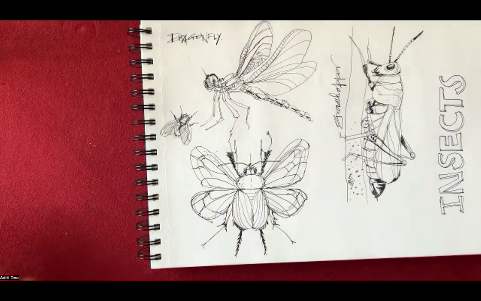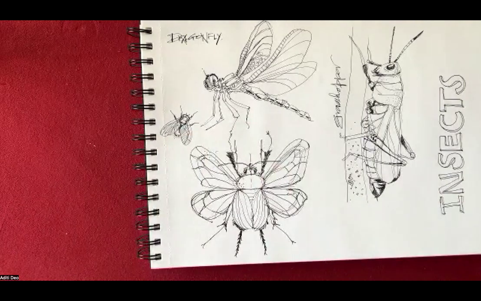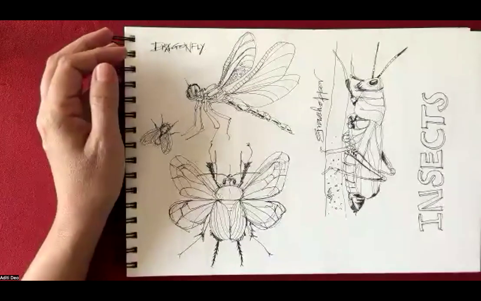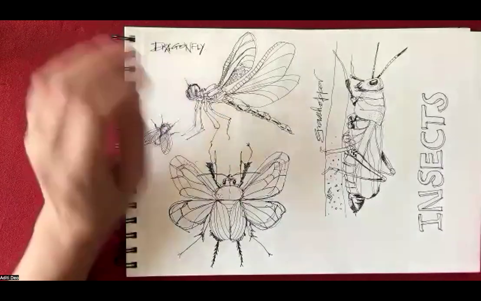Now we can try putting in some color. I do love the page the way it is actually. I don't want to put color on this. This is so pretty.